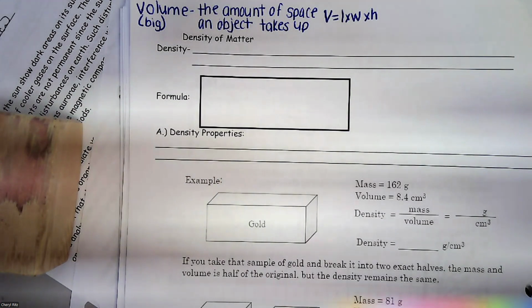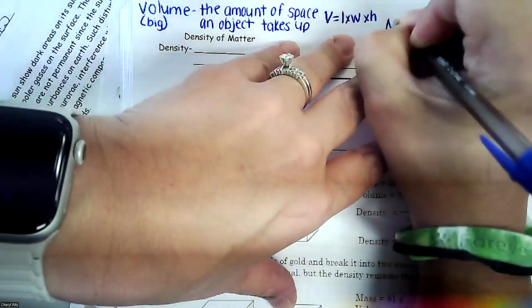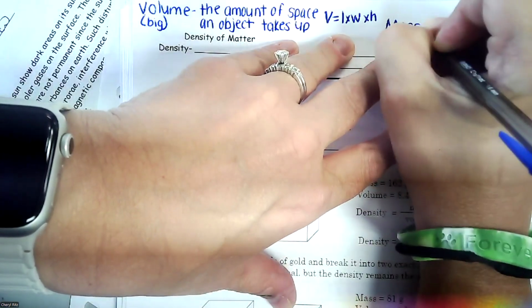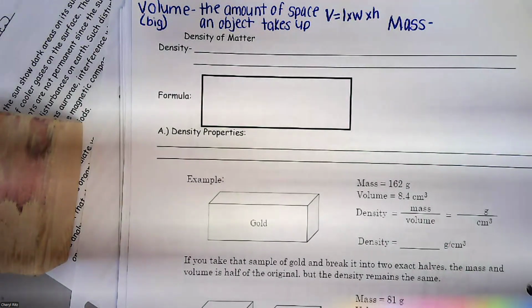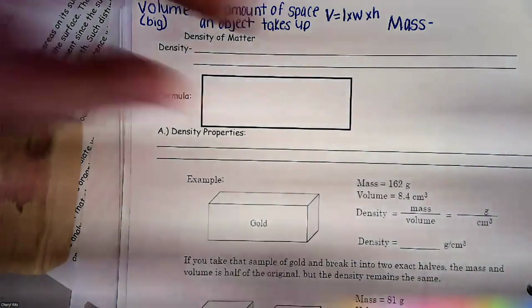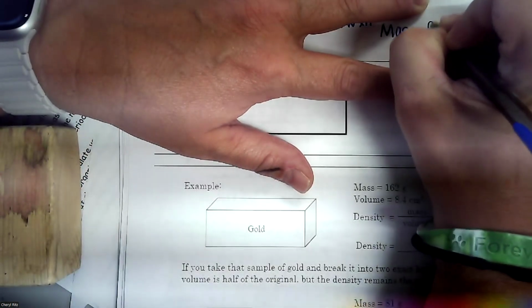So that's volume. Does anybody know what mass actually is? If I ask, what's your mass? What's it measuring? It is measuring your weight. And what is your weight though? How much you weigh, right? It's the amount of matter in an object.